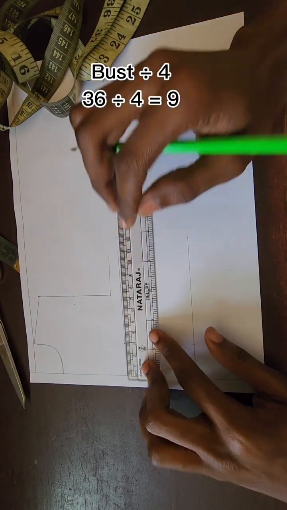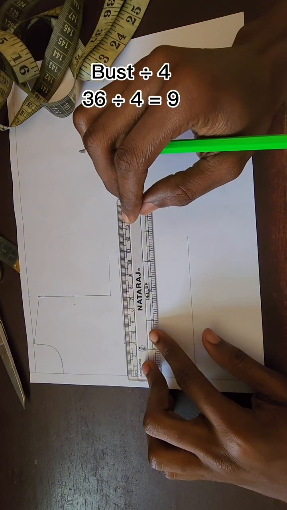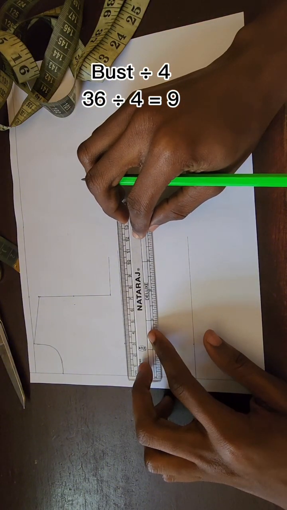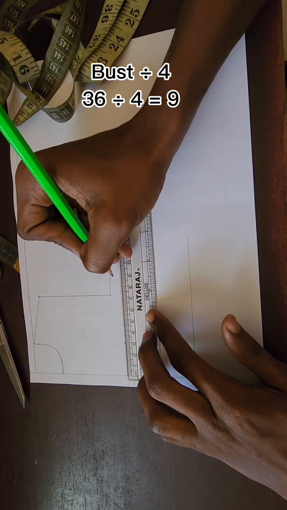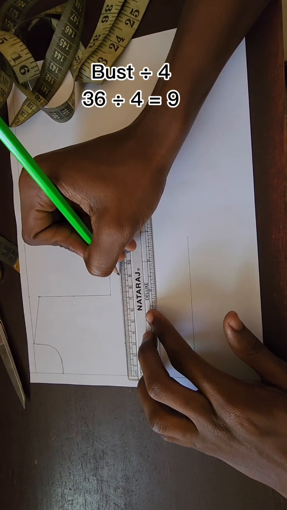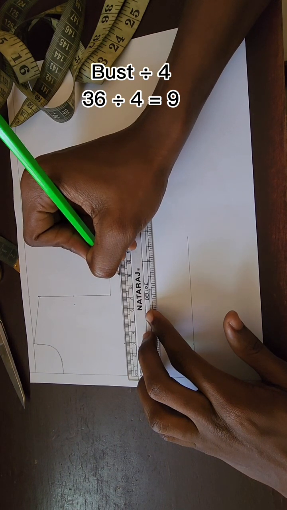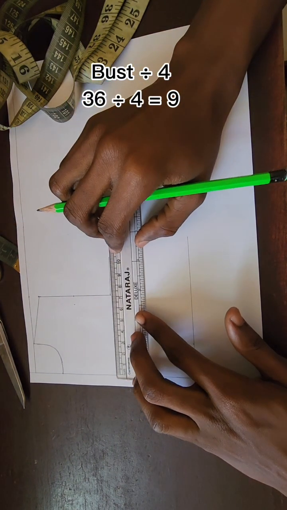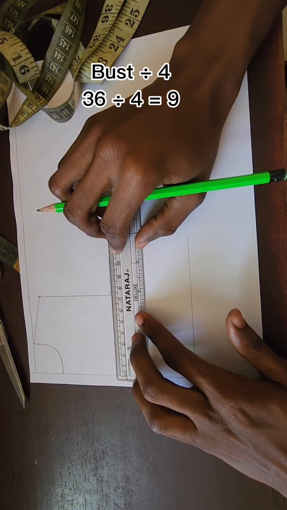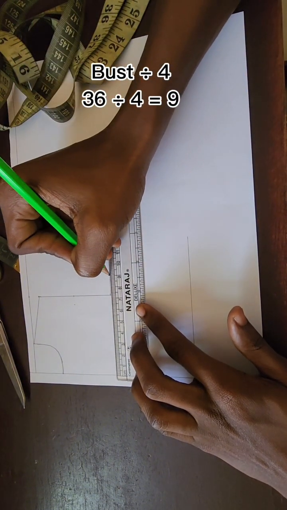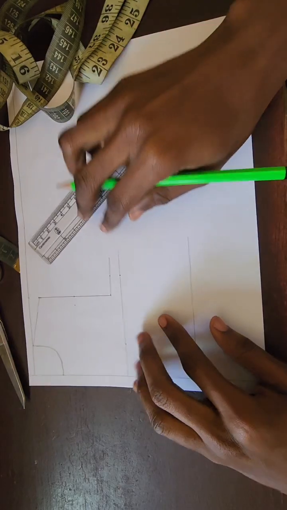Now the next thing is to get our bust measurement divided by 4. So 36 divided by 4 here is 9 inches. I'm going to mark that 9 inches on my bust line, and mark on my chest line as well. The chest line is where we got the armhole depth.